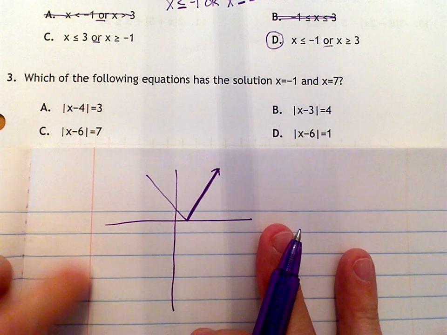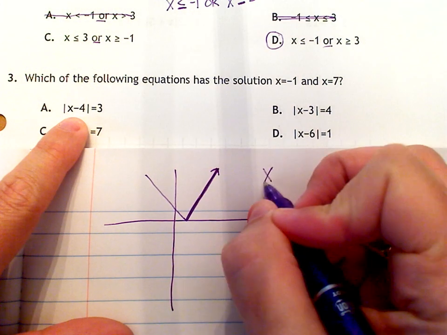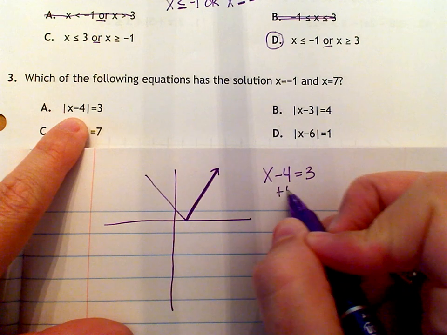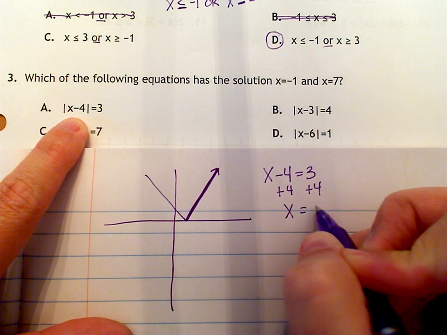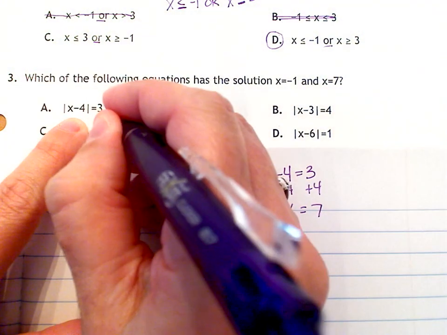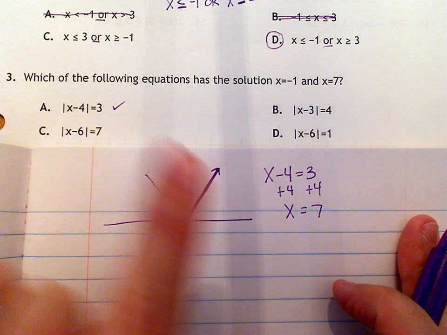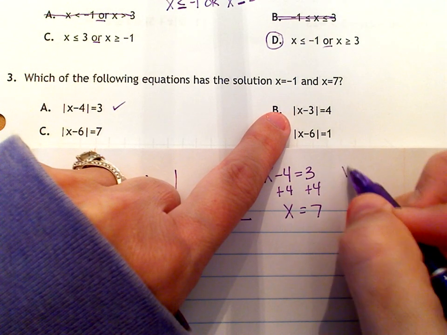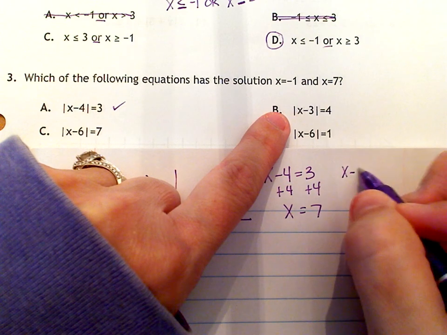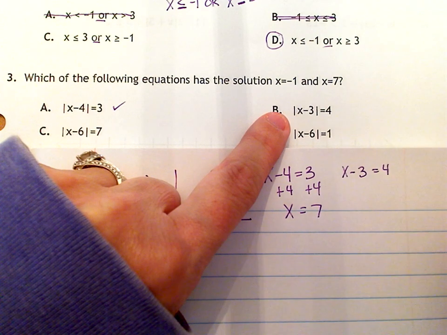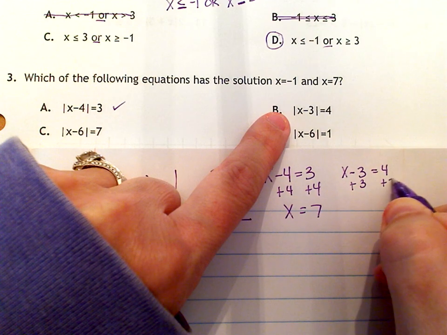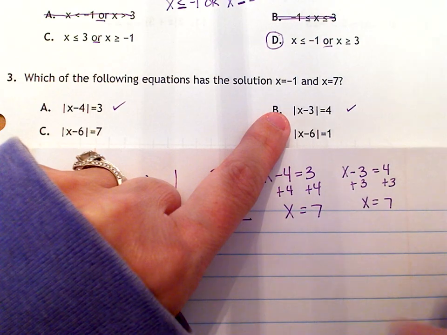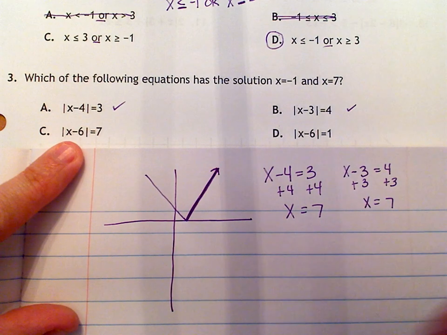So I'm going to take the first one, x minus 4 equals 3, and when I add 4 to both sides, I get 7. And that's one of our choices, so that one could work. Okay. All right, let's try the next one. The x minus 3 equals 4. And when I add 3 to that, I also get 7. So that one could work also. Okay. All right, let's try this one.